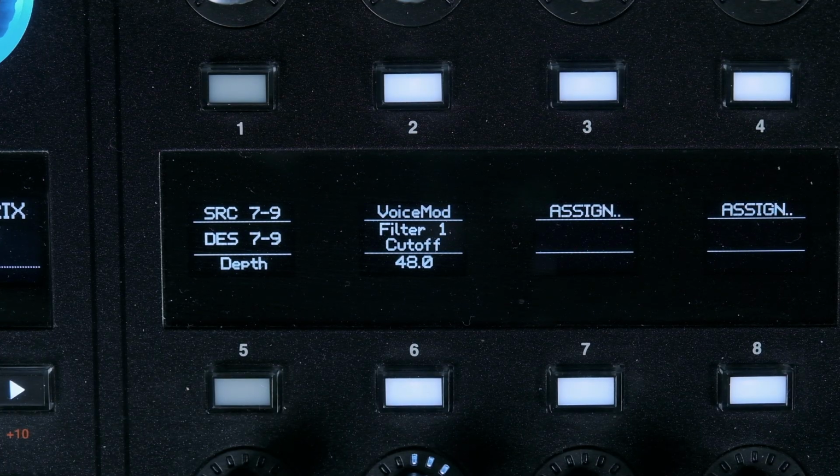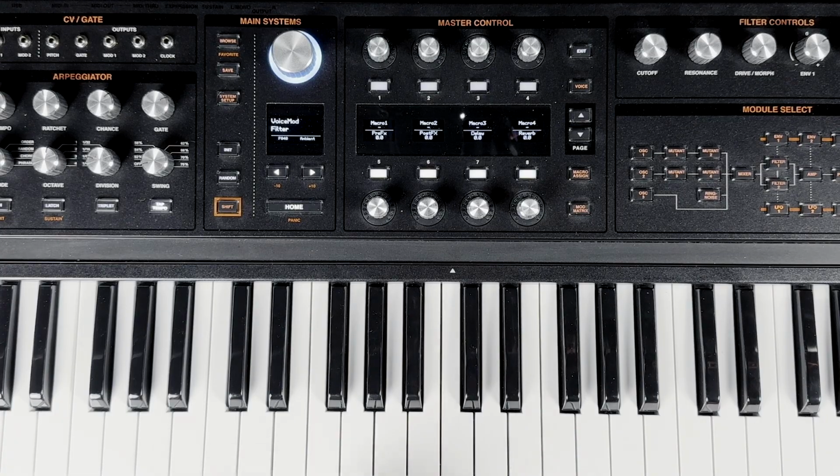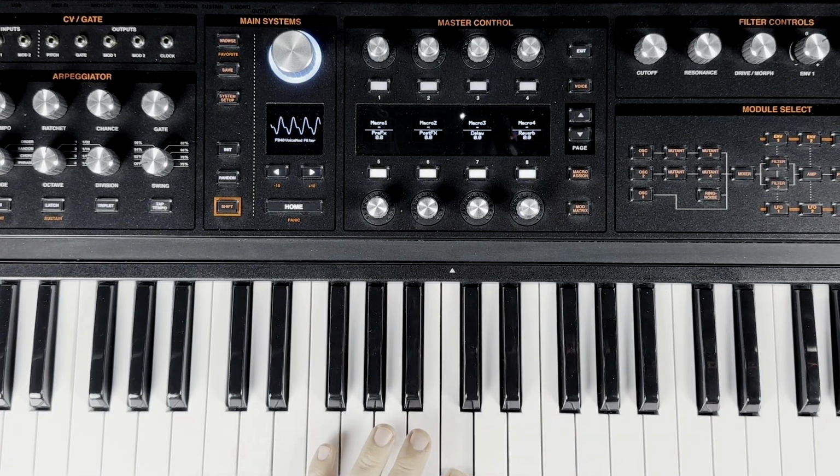In this example, the voice mod is set to filter cutoff 1. As I play each note, you can hear the cutoff change for each voice that gets played.